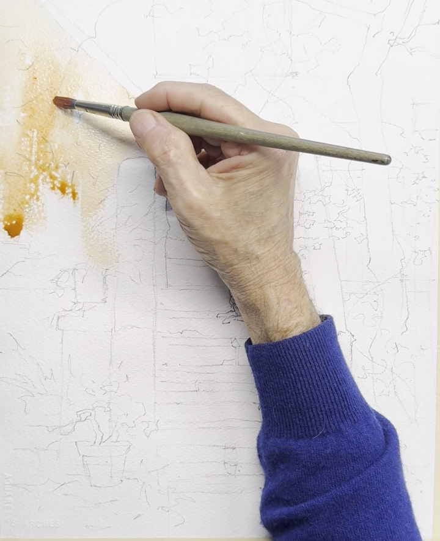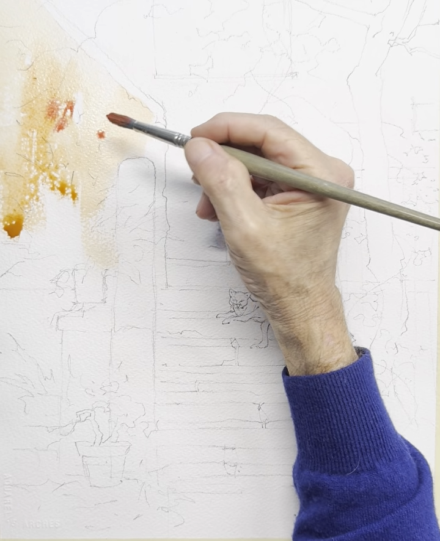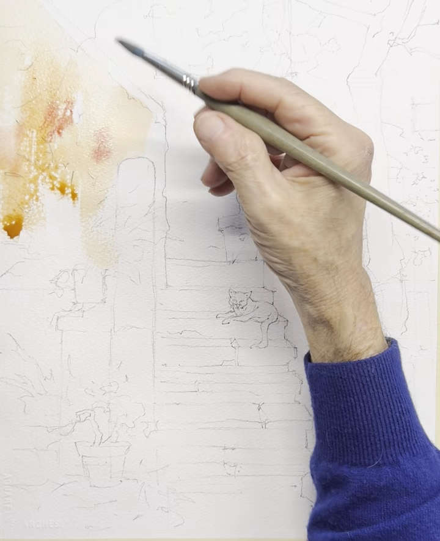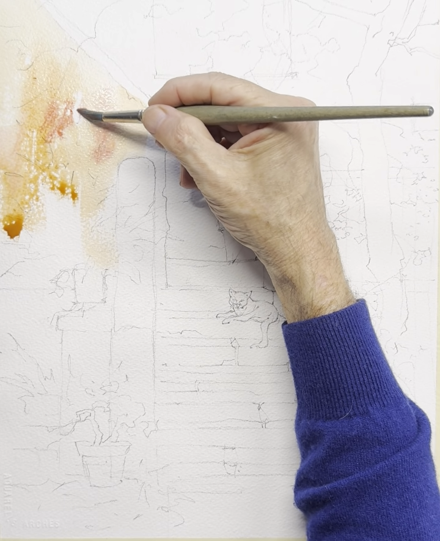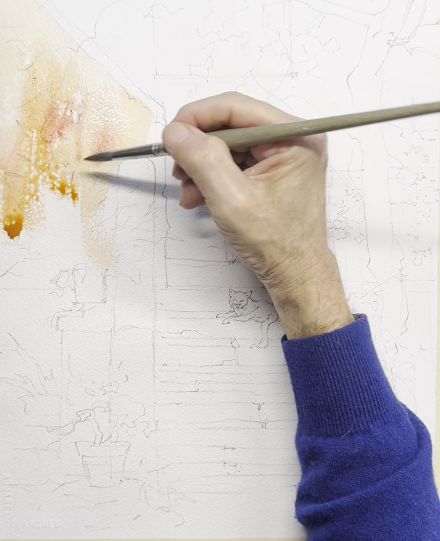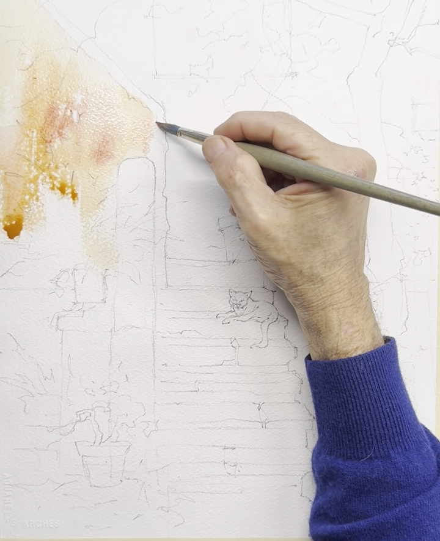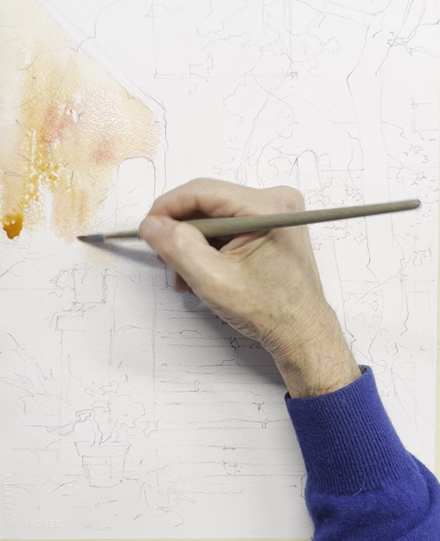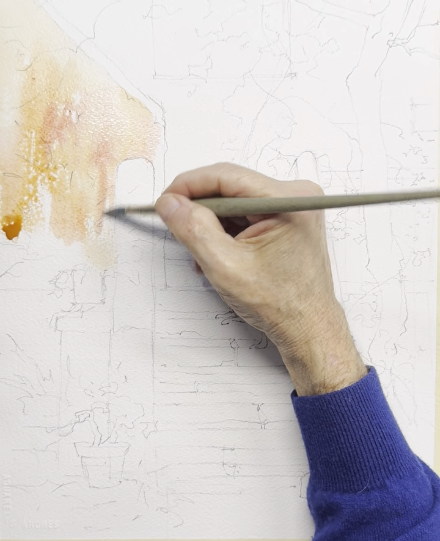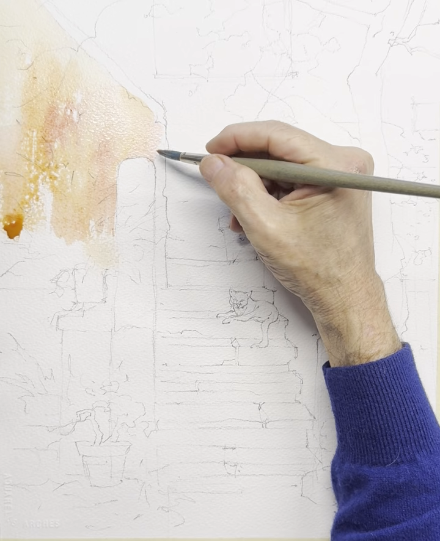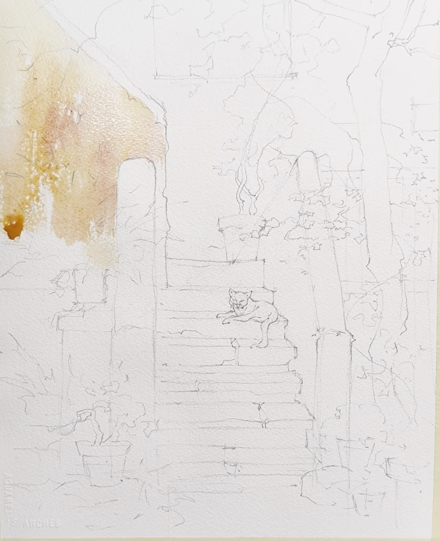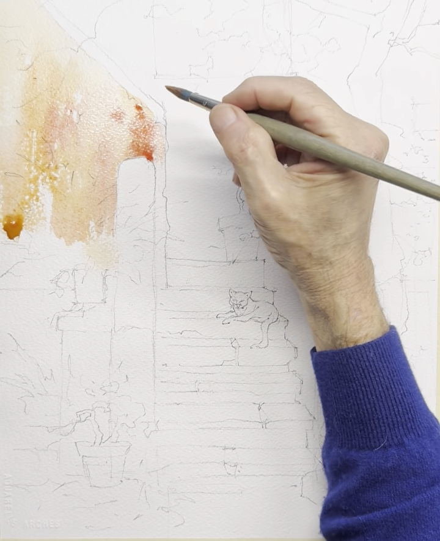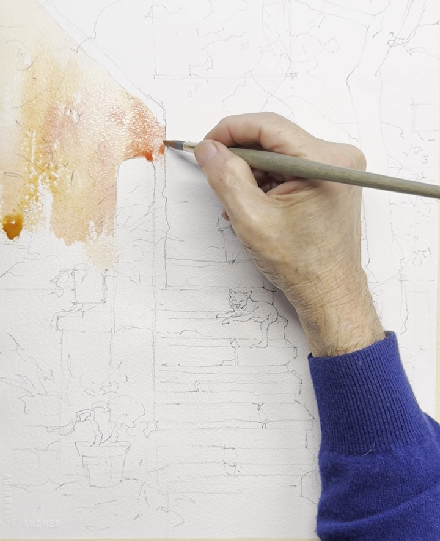I'm using an Escoda flat brush is what I was using there. The reason is it's easier to cut in around corners and edges, sure, but also it's much easier to do these kind of dry brush techniques where you can leave a lot of these skip marks. And I want a lot of patina and texture and scruffiness here on purpose. I don't want these walls to look like they were painted yesterday. I want them to look sort of intentionally messy, if you will.